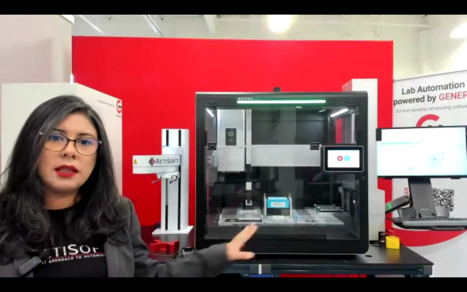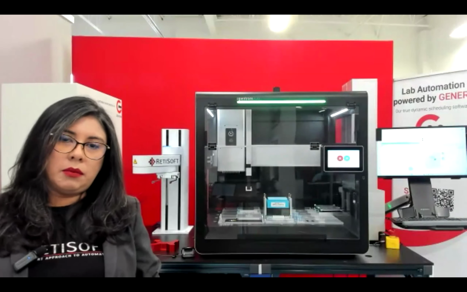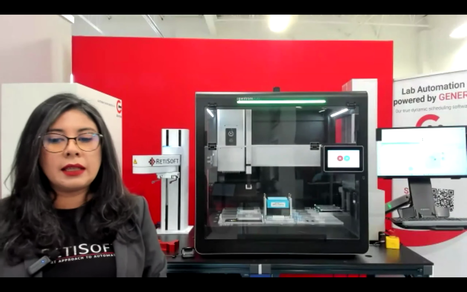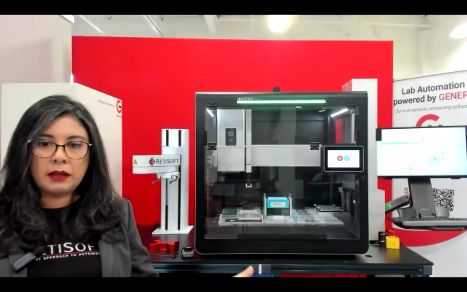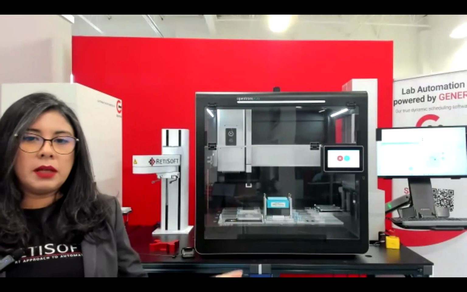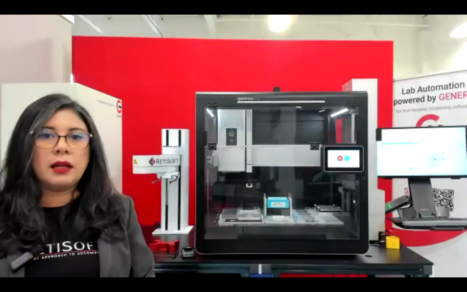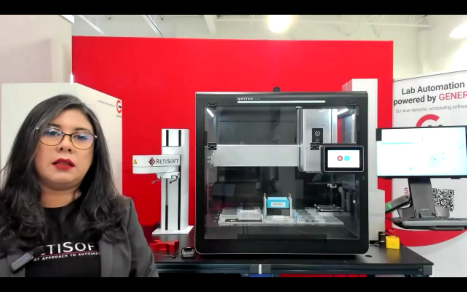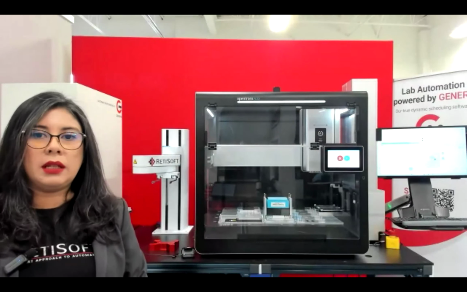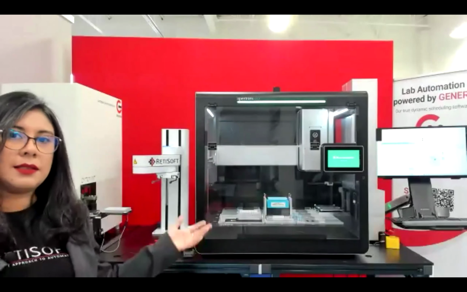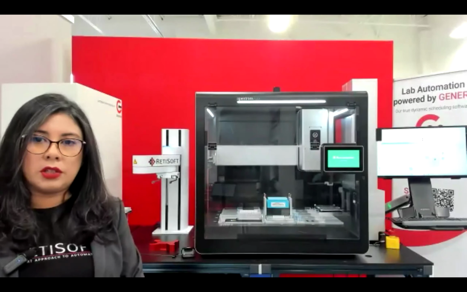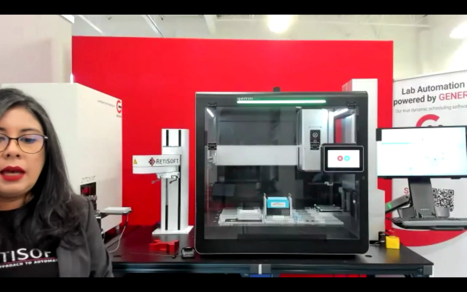So in this demo system that we have here at our office in Canada, we are showing a very flexible automation platform. This complements the Opentrons Flex really well, together with the plate stackers that Nick has mentioned, that really increases the throughput of the Opentrons, but we can also add more external plate storage, and that's what we're showing here today.